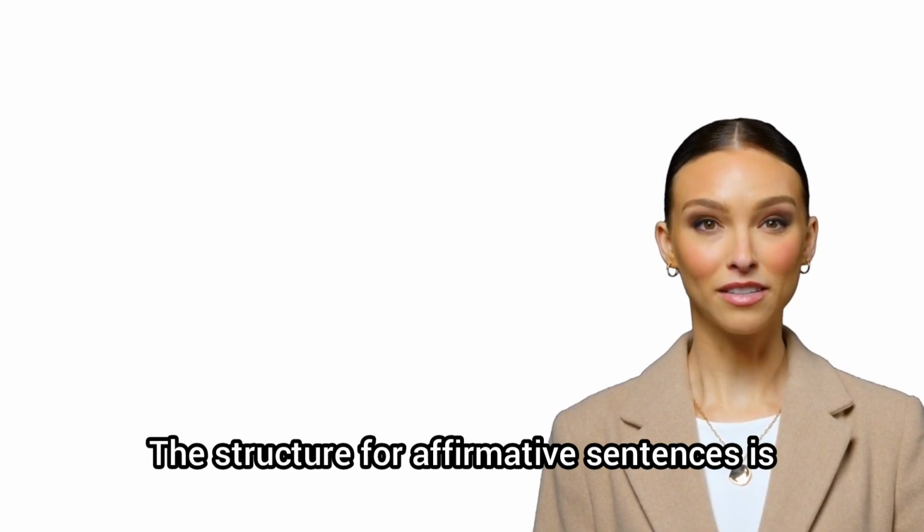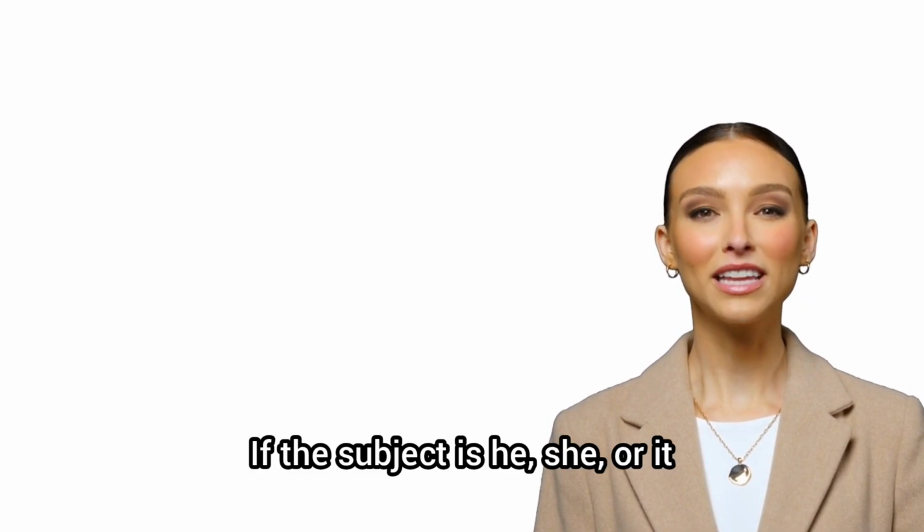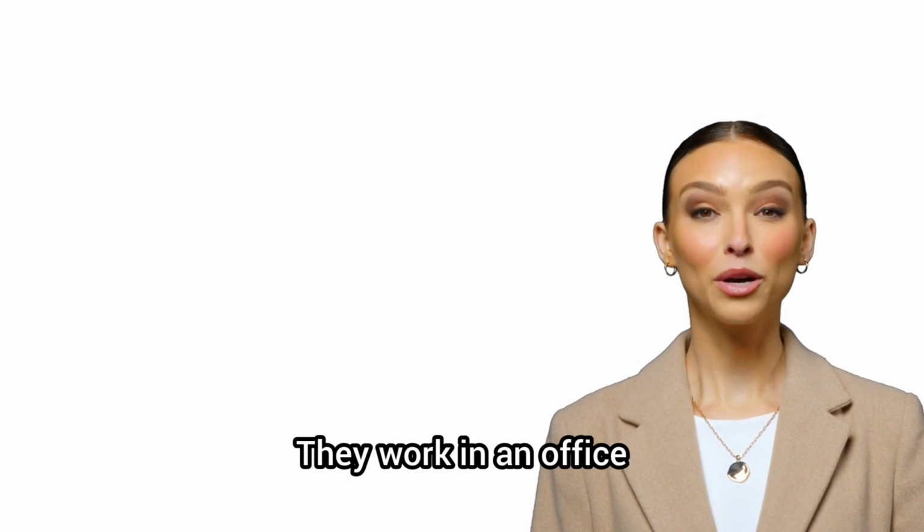Affirmative sentences. The structure for affirmative sentences is subject plus base verb (V1) plus object. If the subject is he, she, or it, add -s or -es to the verb. Examples: She reads a book every evening. They work in an office.